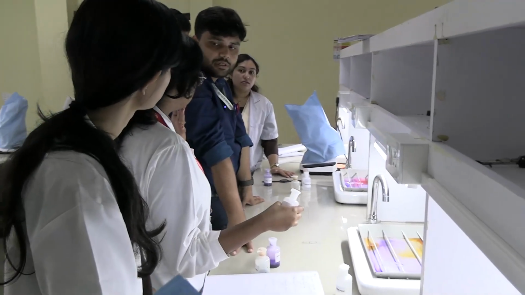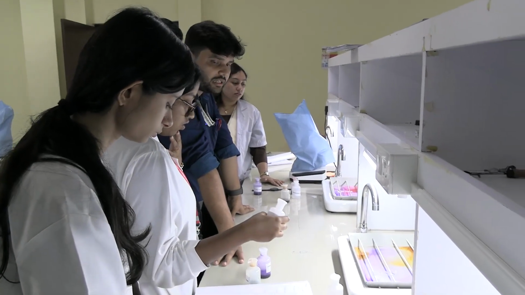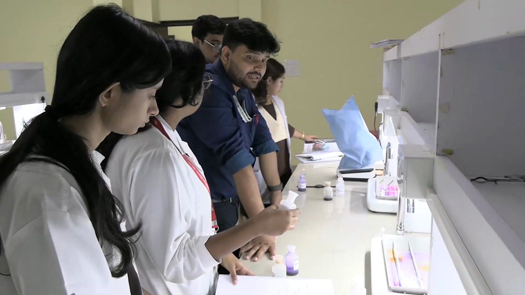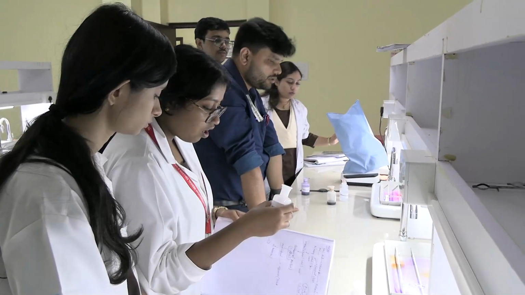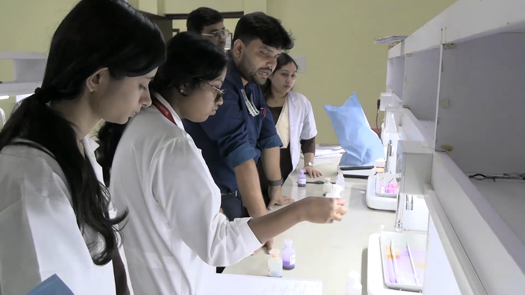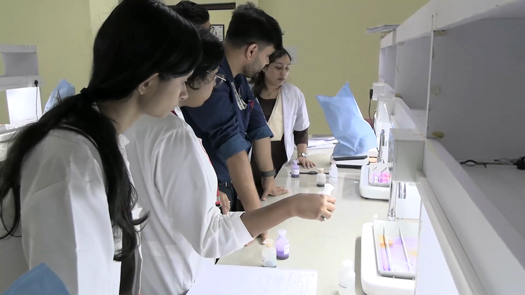Sir, that is primary stain. No, in case of counterstaining, what is the other dye that you can use? Safranin and Carbol Fuchsin. Okay. So you're gonna add the safranin. So you can add the safranin now.